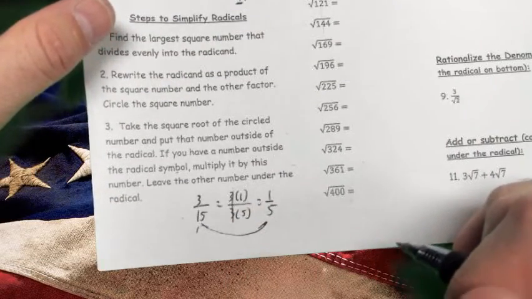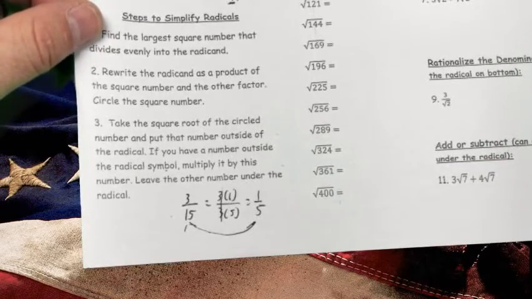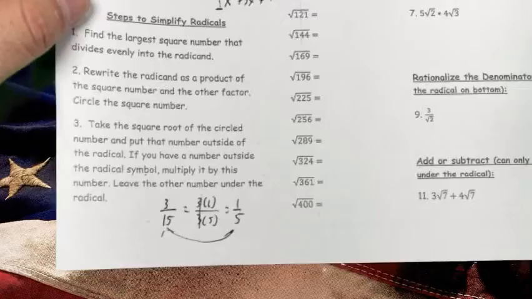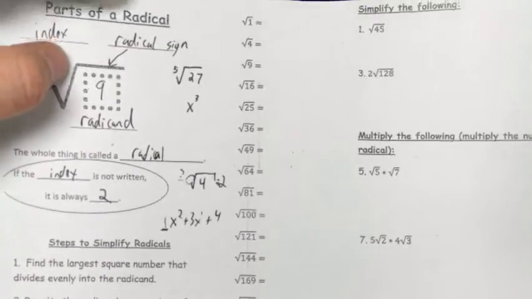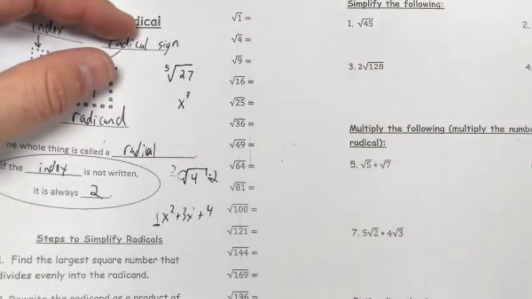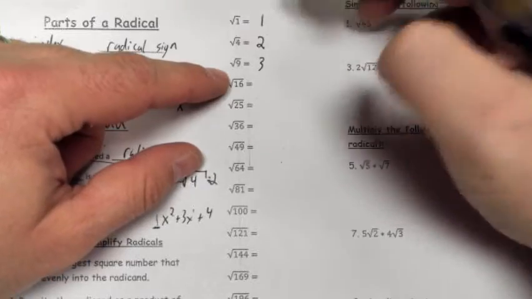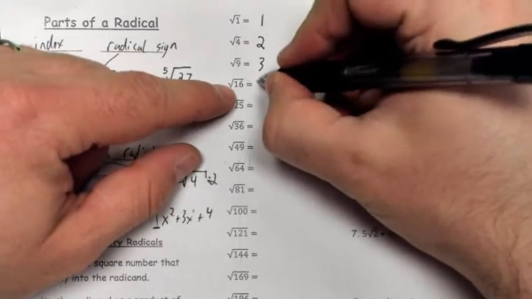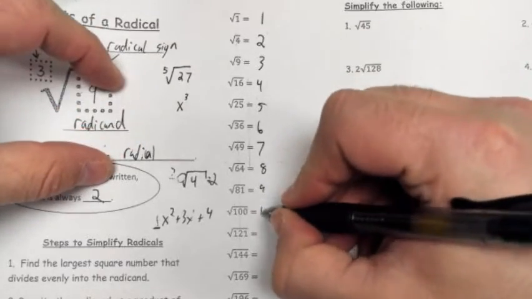Everything that we do this unit, we're going to put in simplified or reduced radical form. In order to do that, we're going to need a list of all of our perfect squares. Every single one that goes down this list inside the square root is a perfect square. The square root of 1 is just 1. The square root of 4 is 2. The square root of 9 is 3. And honestly, I've written these out in order so you can just number all the way down.